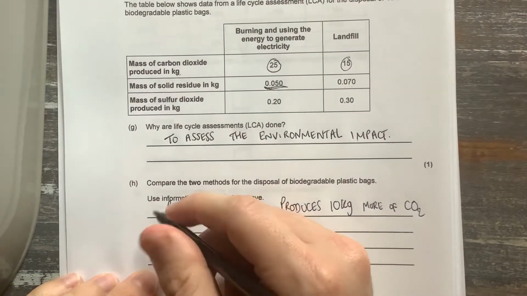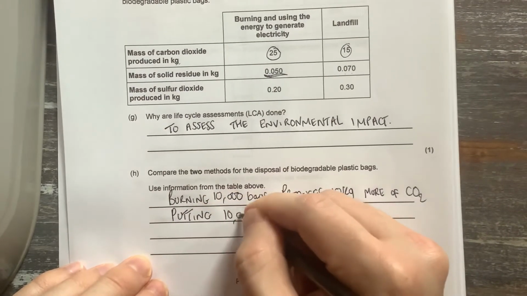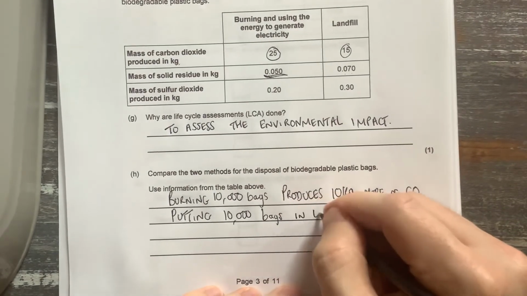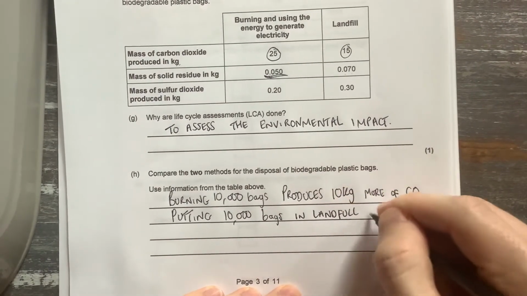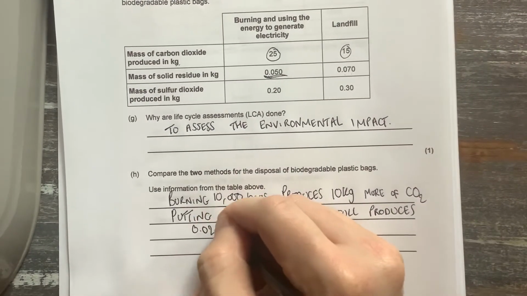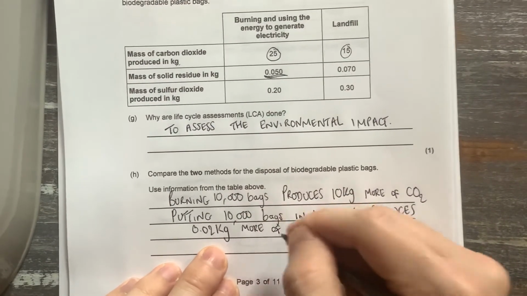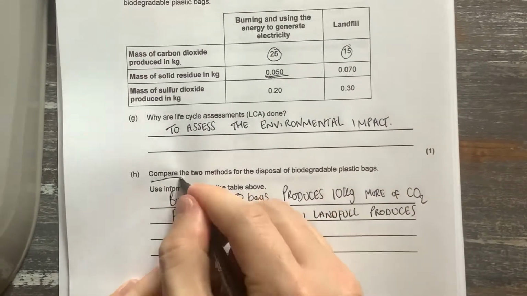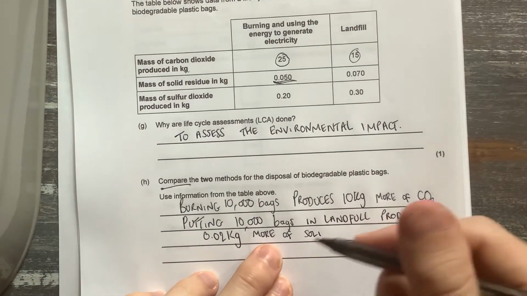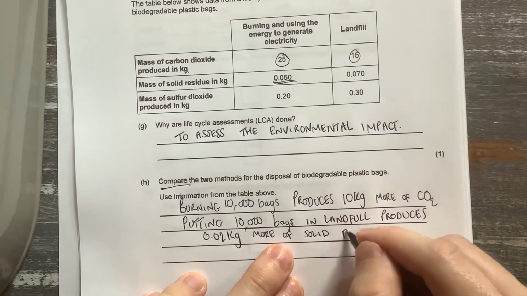So putting 10,000 bags in landfill produces 0.02 kilograms more of solid residue. We're just comparing here, we're not evaluating, okay? So you don't need to say which is the best, you're just comparing.